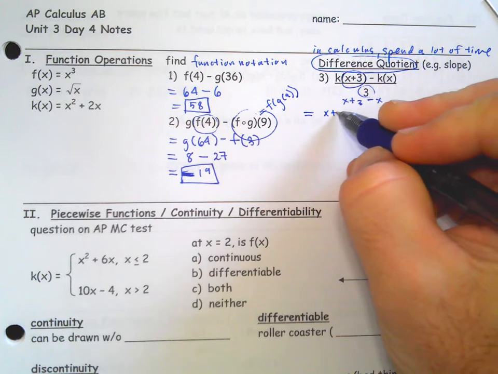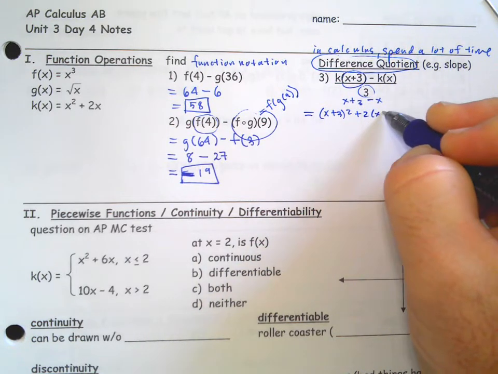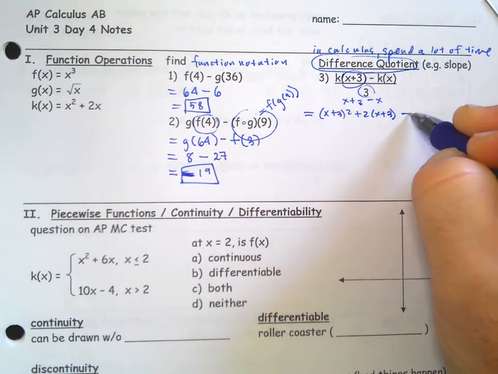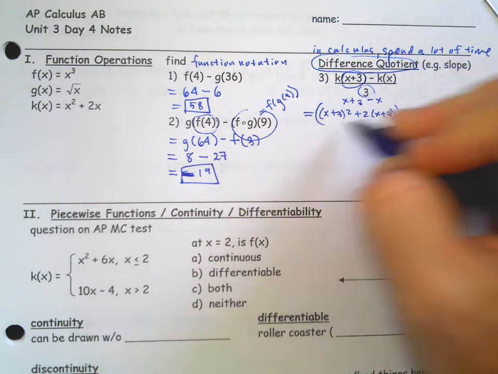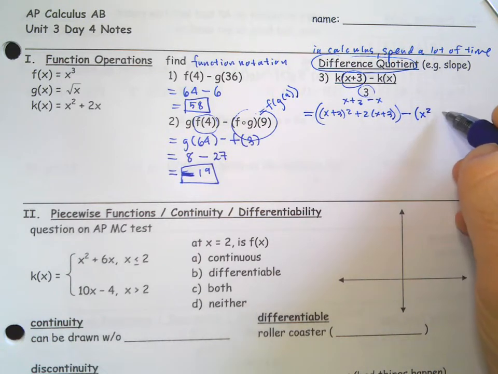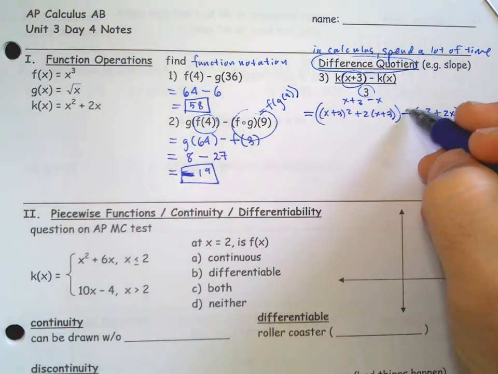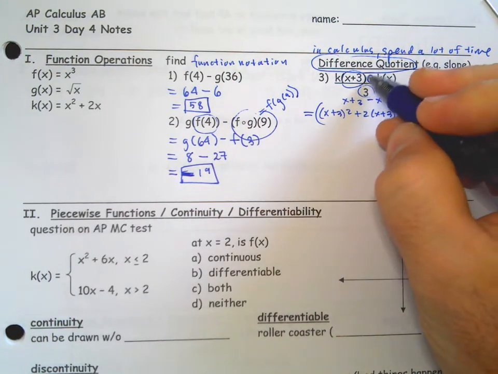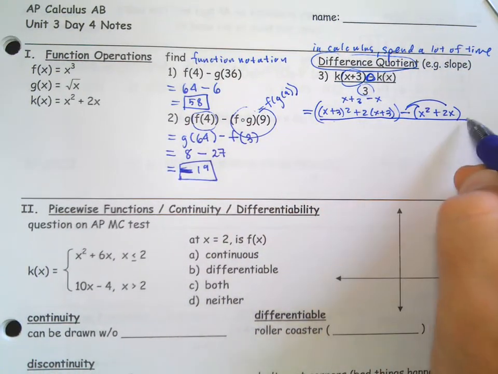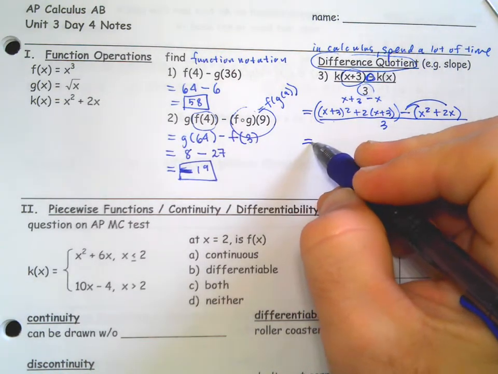So x plus 3 squared plus 2 times x plus 3 minus, now you want to be careful here because you want to subtract. We're going to plug x into this and we need to subtract all of it. Now when you plug x in, you just get what you see right here, but we're going to have to distribute this subtraction. Okay? It's an easy mistake to make. All over 3, don't forget the denominator. Now let's see if we can clean it up.